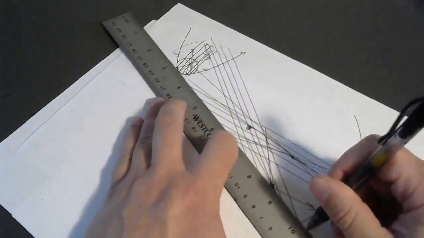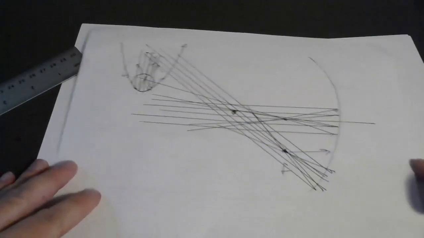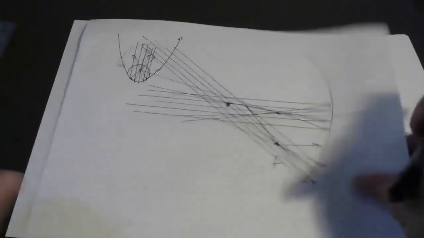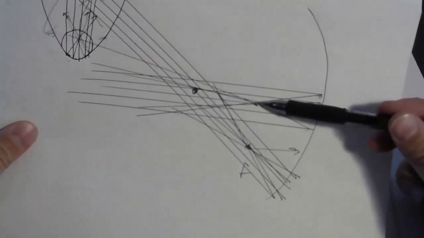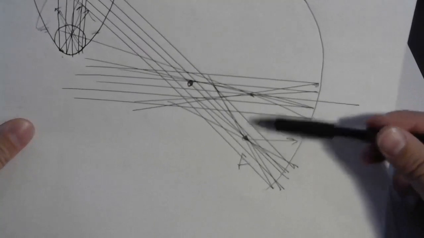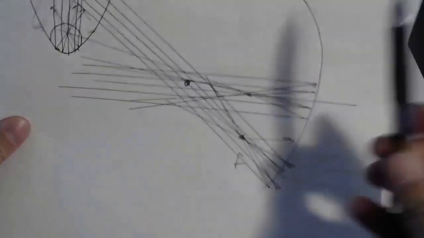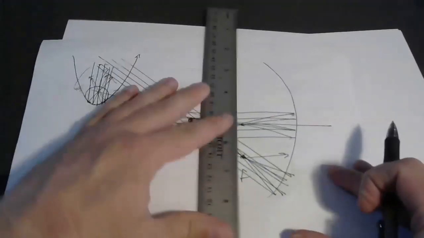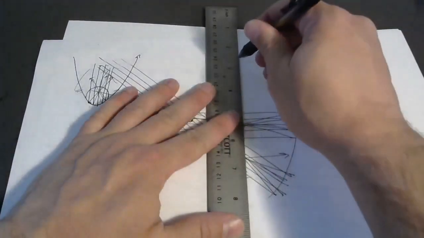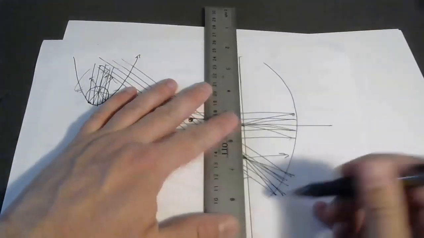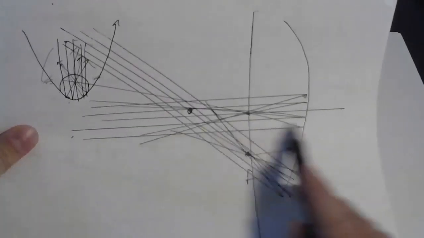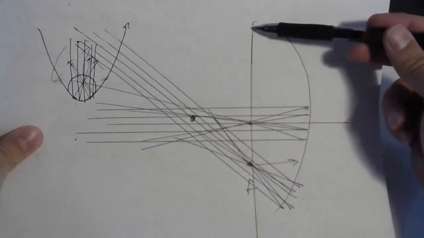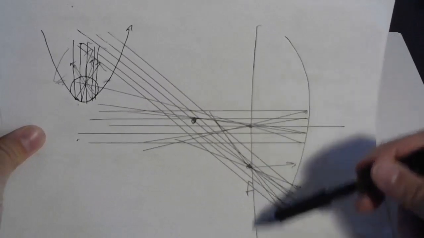But if you were very careful in making this diagram using a protractor, you would find, and you probably can't tell so well from my picture here, but these 2 points actually do not lie in a plane perpendicular to the optical axis. So if I draw a perpendicular line through my original optical axis, here's my original optical axis. Here's a line representing a plane that cuts perpendicular to the original optical axis.